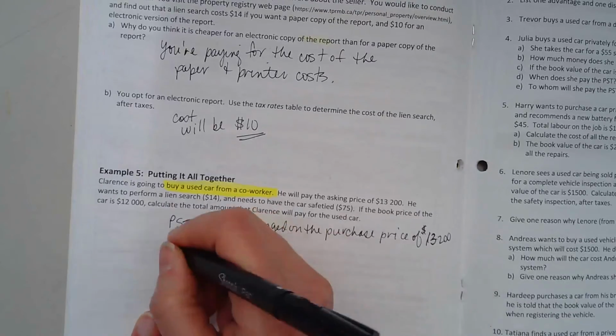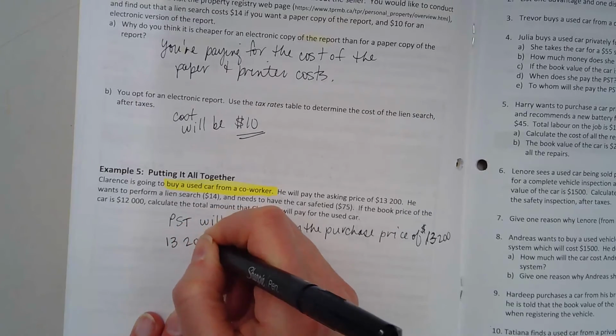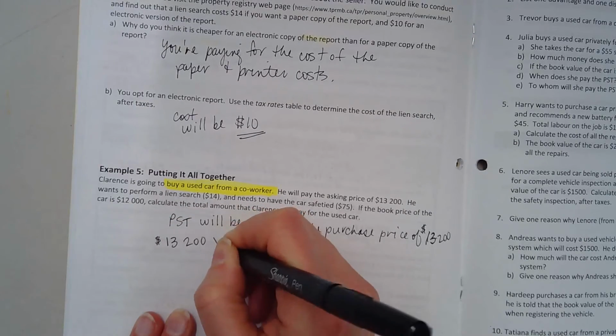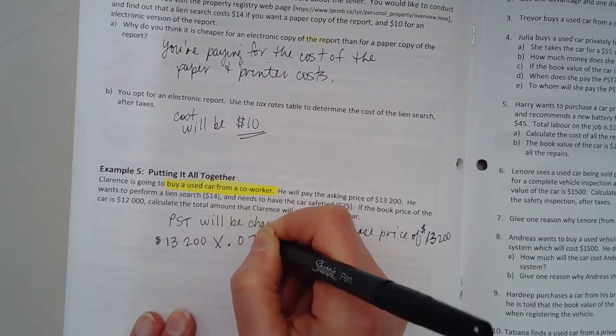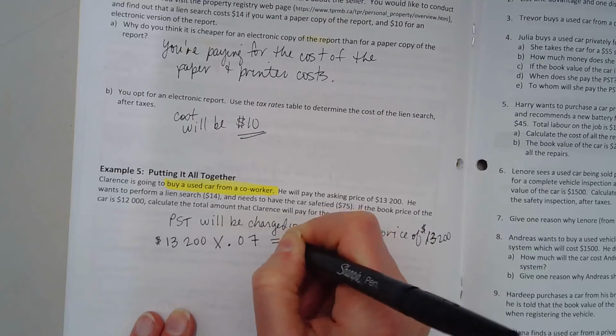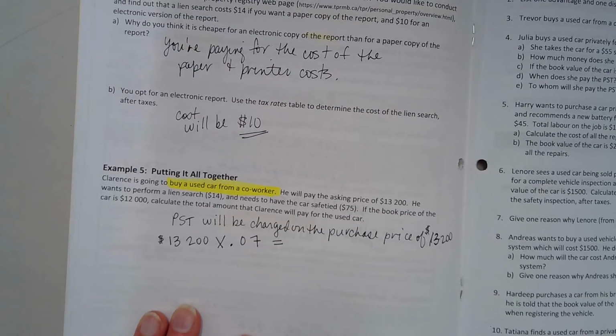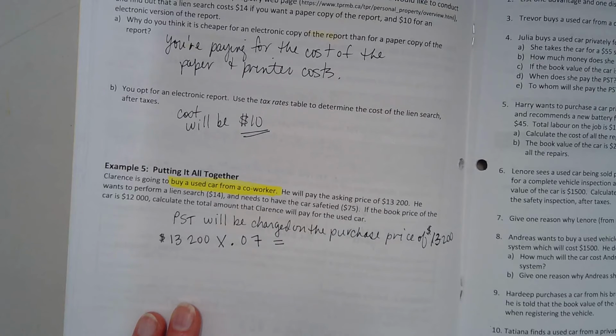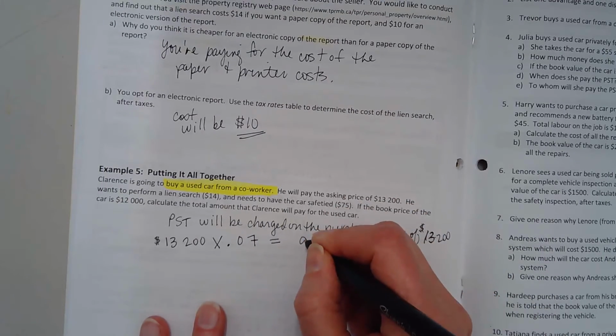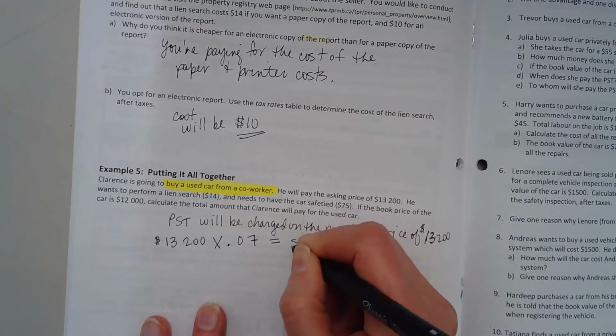Okay, so $13,200 times 0.07. I guess I could have added the 1 in front of it, right? 924, thanks, Carrie.